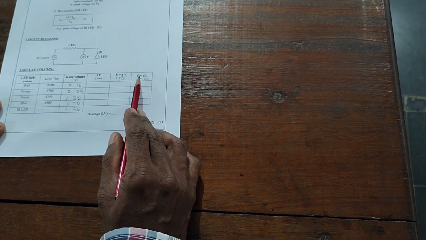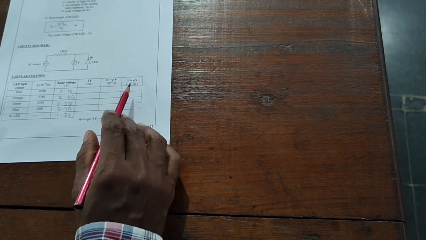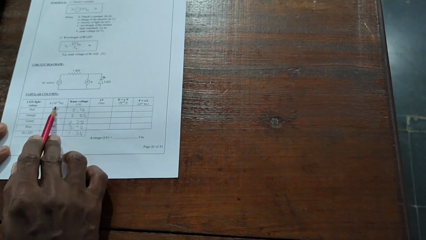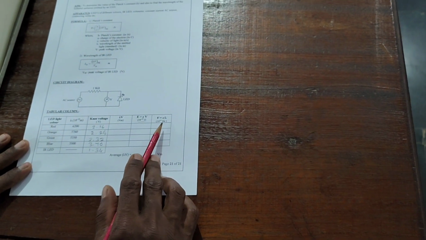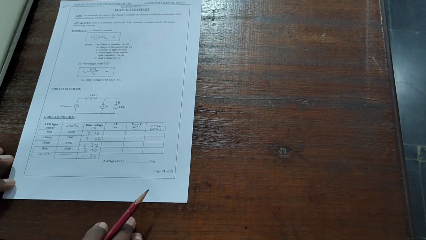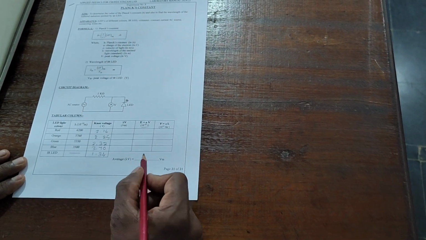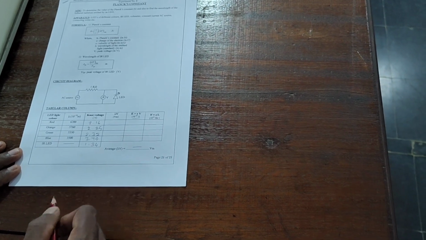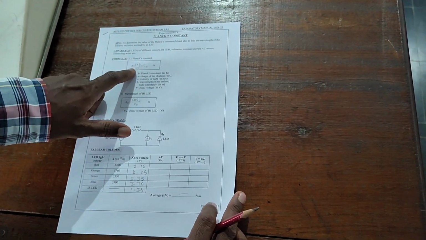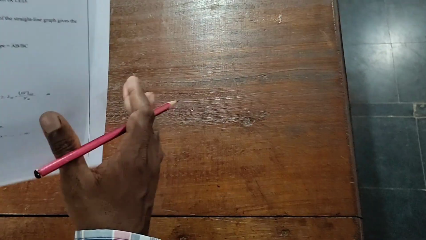And next, the last one we have is the frequency column, where frequency nu is going to be given by c by lambda, where c is the velocity of light and lambda is the wavelength of the light emitted by the LEDs. So calculate c by lambda and tabulate the values in the tabular column. After filling the tabular column, find out the average of this lambda V, and note down the lambda V average here. Next, the further calculations we can do by substituting the lambda V average in the given formulas for h and lambda IR.